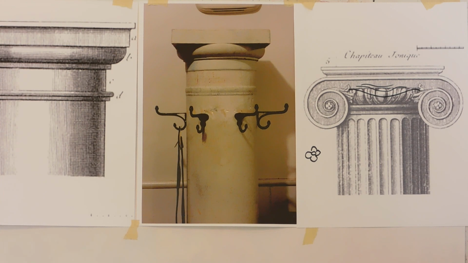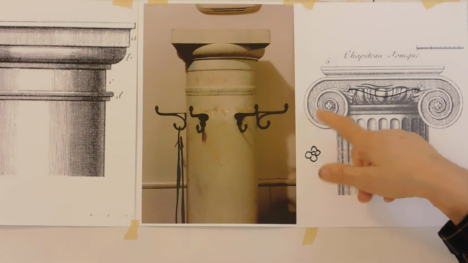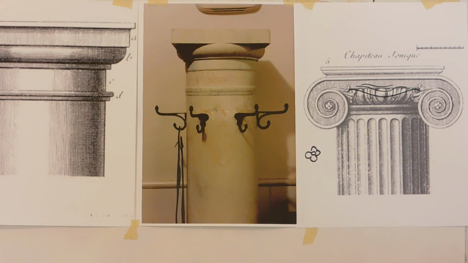Here's what they say. The major features of the Ionic order are the volutes. This is called a volute, which have been subject of much theoretical and practical discourse based on a brief and obscure passage in Vitruvius. This gets very complicated, but we don't need to know it all.